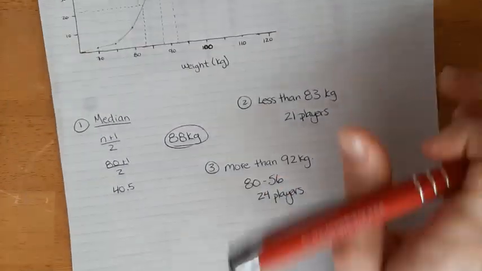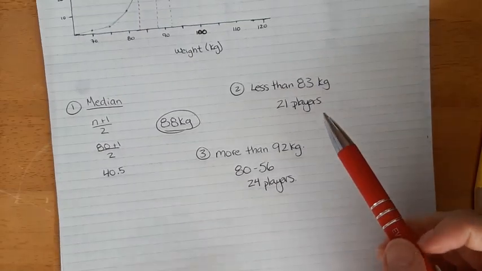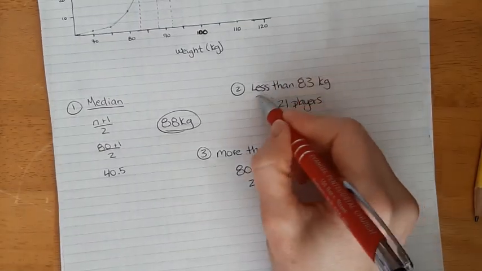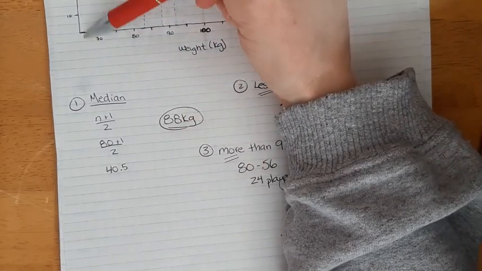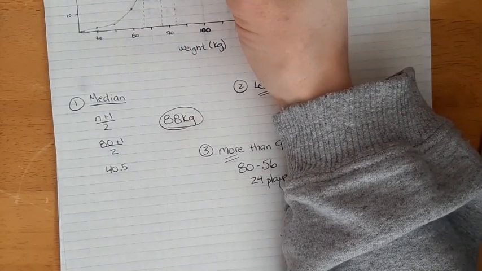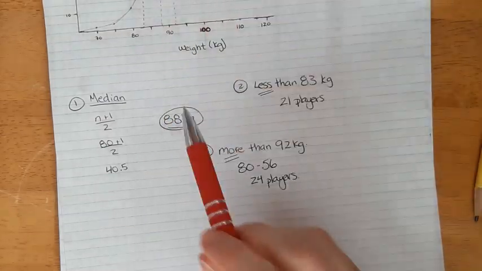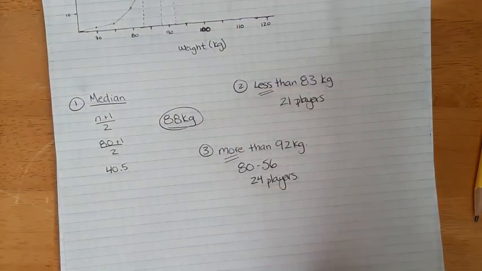So you've got to pay extra close attention to the exact wording on these questions. Are they looking for less? Are they looking for more? Are you looking at the people that are below your little dashed line, or are you looking at the people above? So you've got to pay really close attention to those. So that about does it.